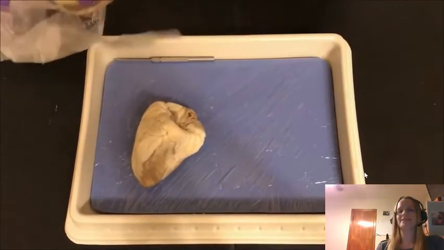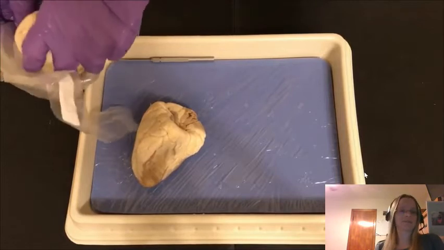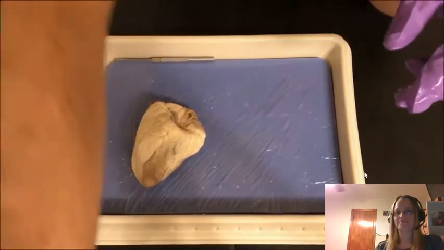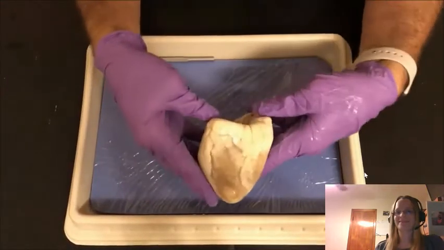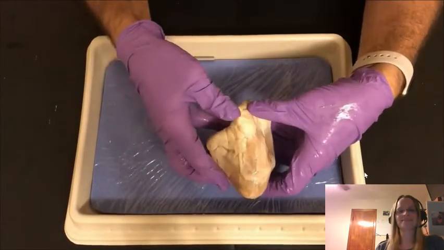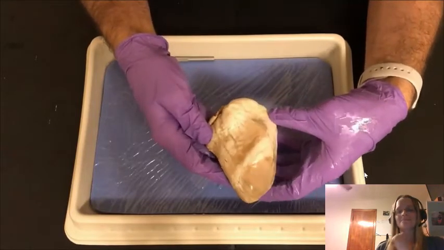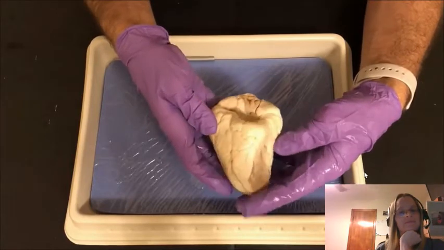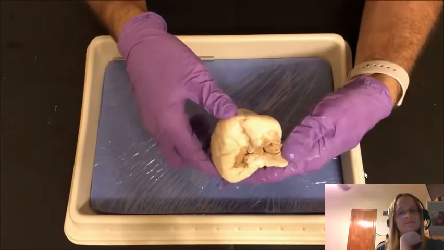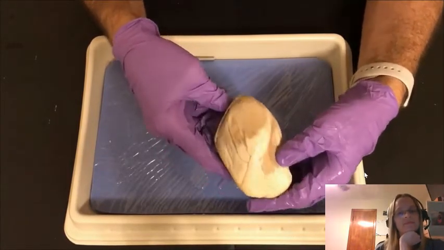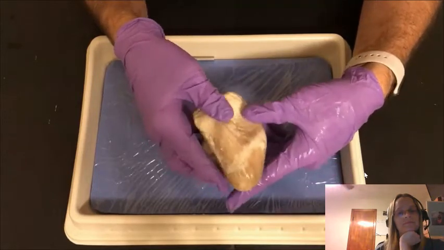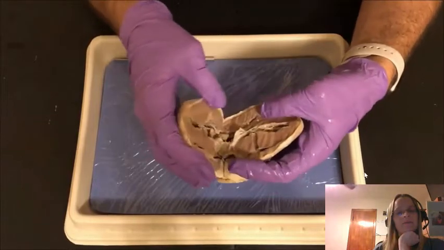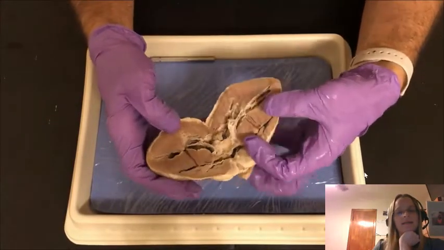Okay, so he has another heart here that's going to show us a septal defect again. Yep, looks normal. And boom, there it is again.